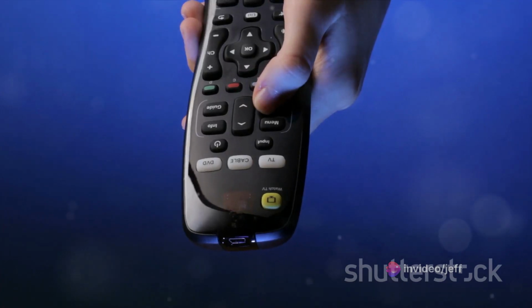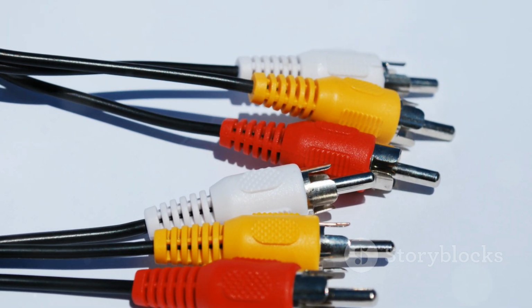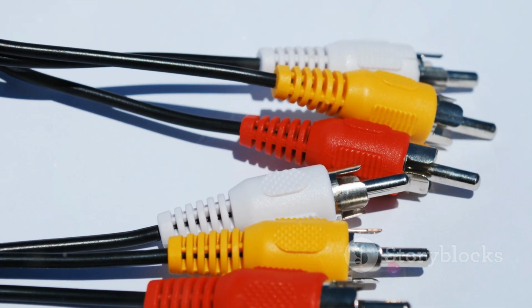Now, onto sound issues. If the sound is crackling or not coming through at all, first check the TV's audio settings. Make sure they're set to the correct output. If that doesn't solve the problem, try swapping out the audio cables. Sometimes a faulty cable can be the culprit.